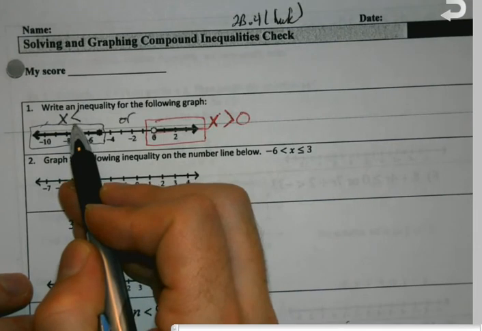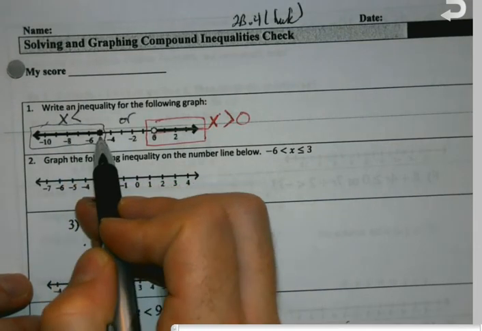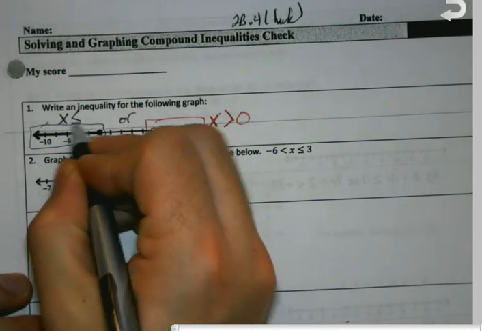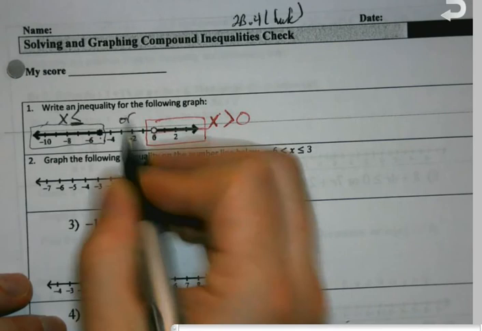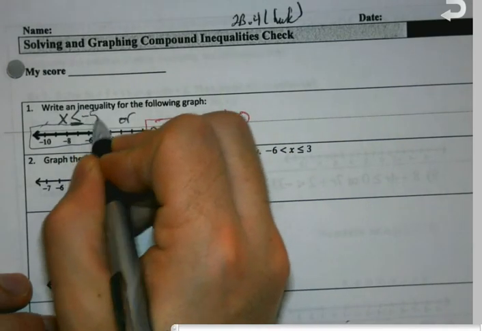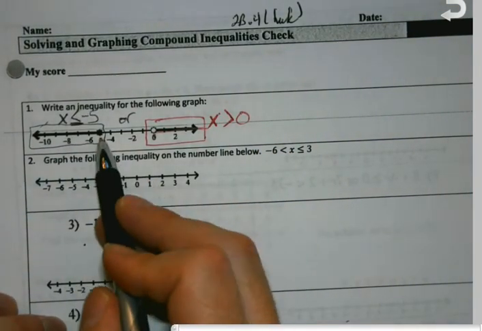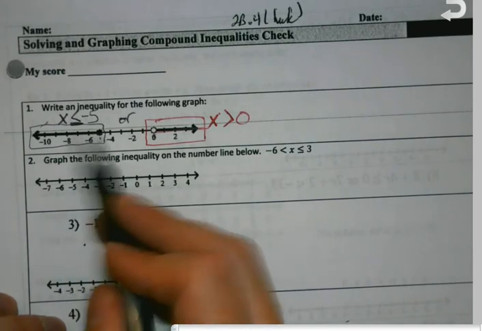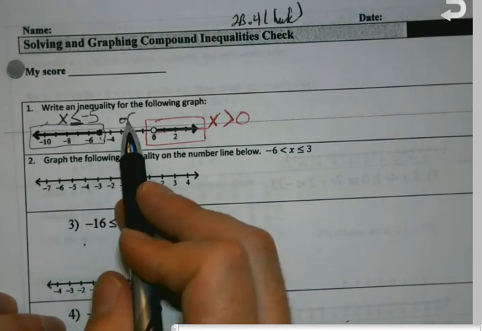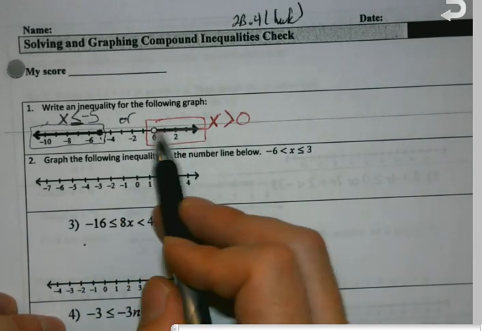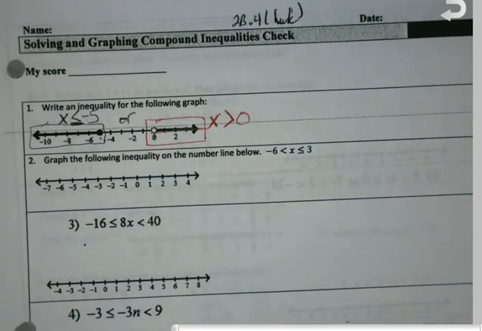Am I going to put the line underneath it? Yeah, my dot's filled in, so I need the line underneath it. And it looks like it's at negative 5. So my inequality is x is less than or equal to negative 5. It goes left, it's filled in. Or x is greater than 0 because it's open there. Okay, that's how I'd write my inequality.